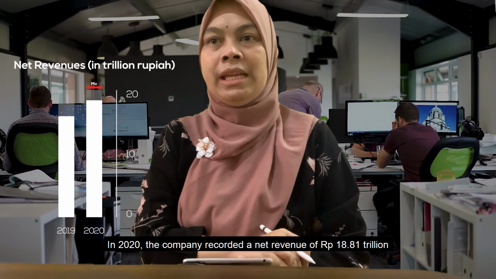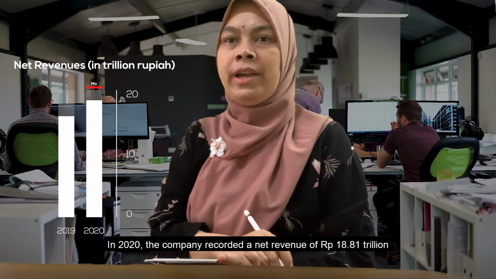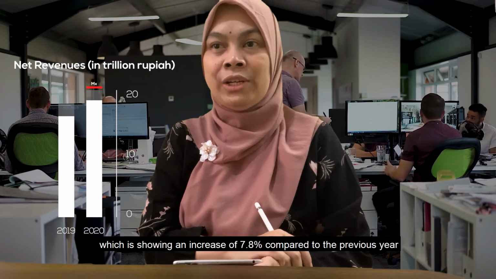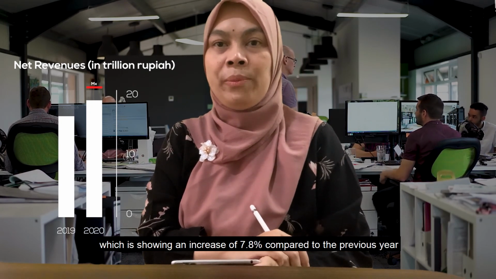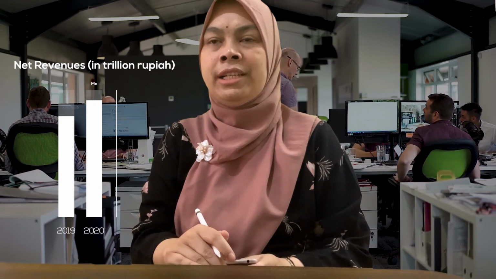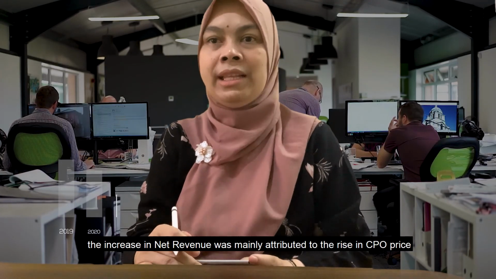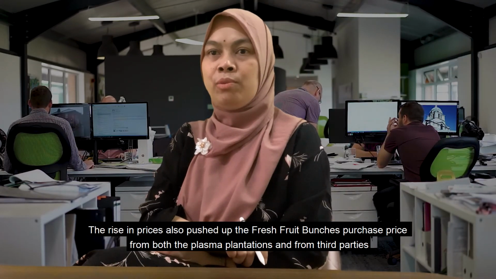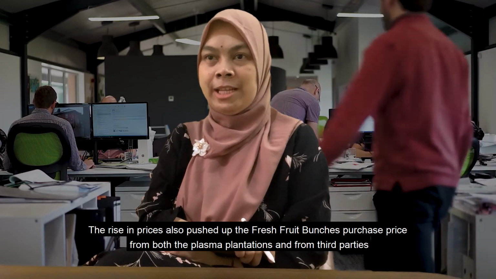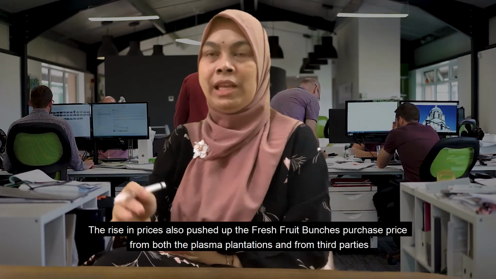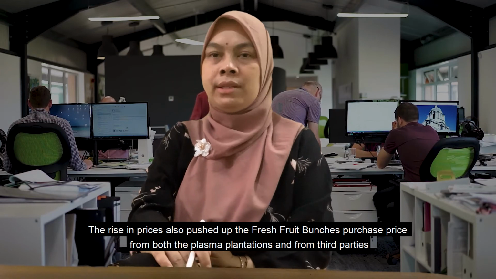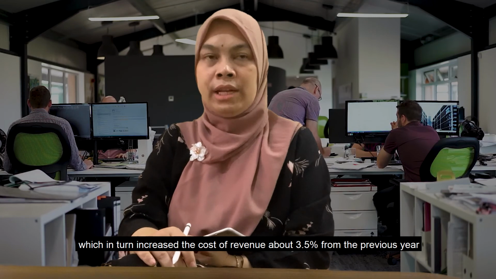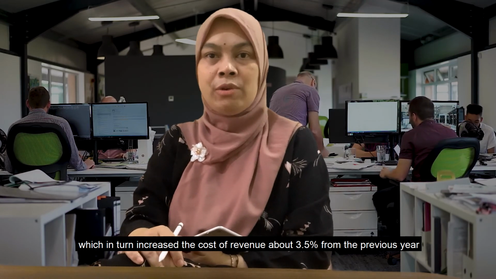In 2020, the company recorded net revenue of 18.81 trillion rupiah, which shows an increase of 7.8% compared to the previous year. The increase in net revenue was mainly attributed to the rise of CPO price. The rise in price also pushed up the fresh fruit bunch purchase price from both the plasma plantation and from third parties, which in turn increased the cost of revenue by about 3.5% from the previous year.